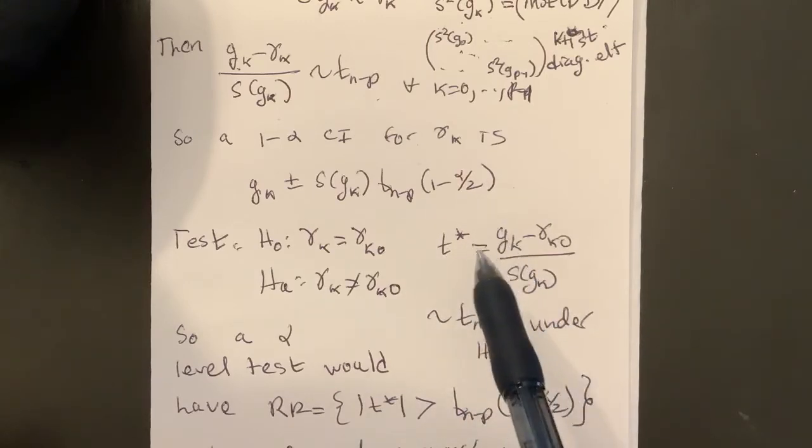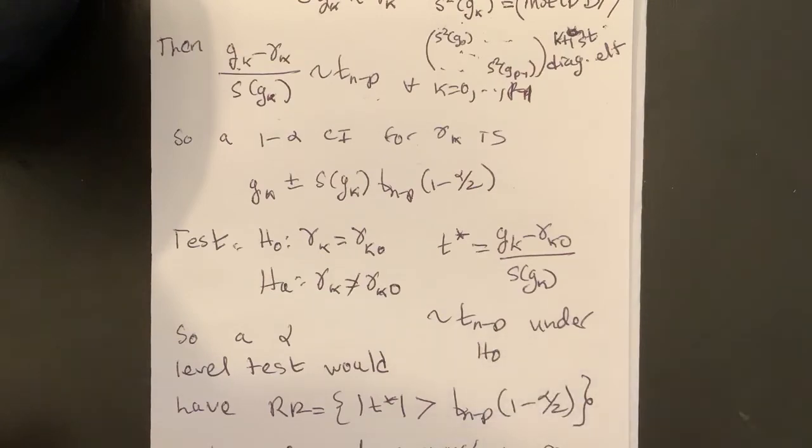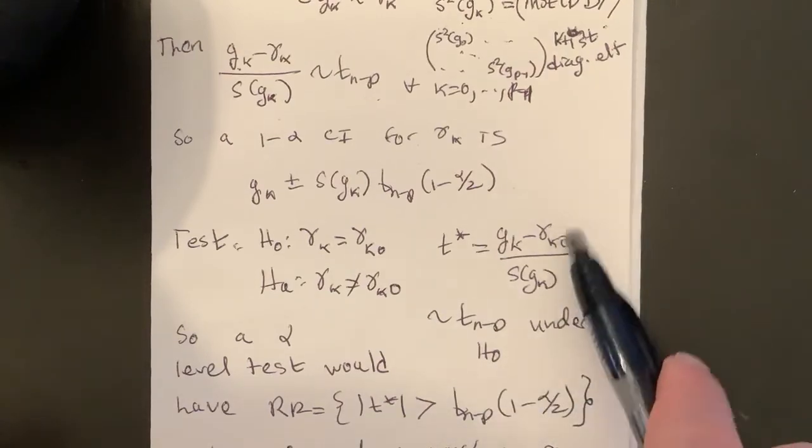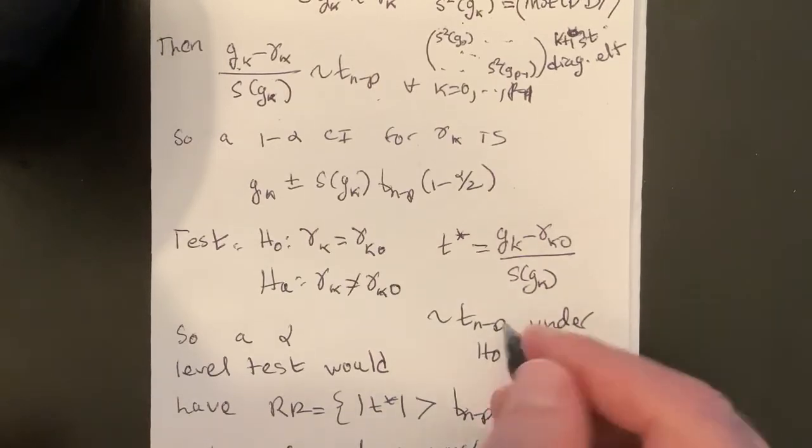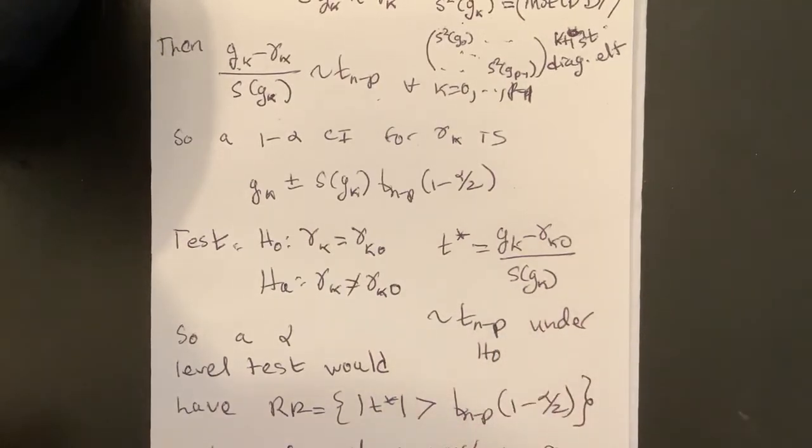Rather, this is T distributed under H0, when gamma K actually equals gamma K null. Then this is T n minus P. And I can do an alpha level test if I make the rejection region only reject if the absolute value of T star is greater than T n minus P.